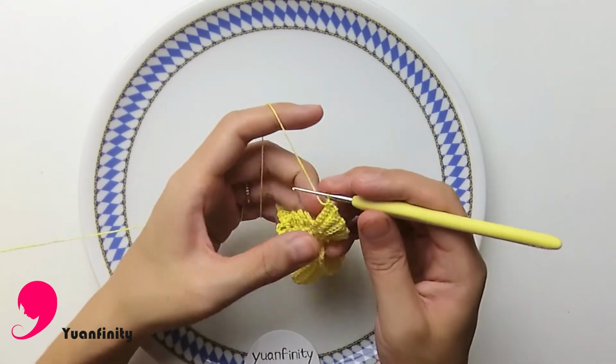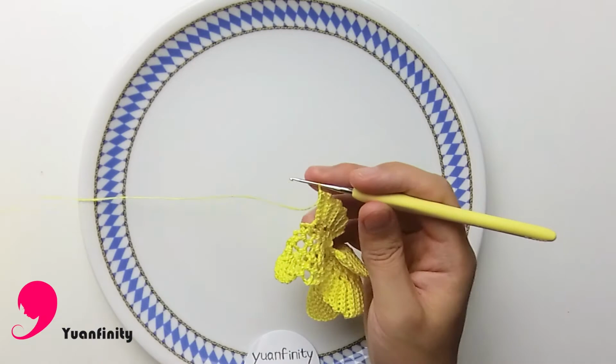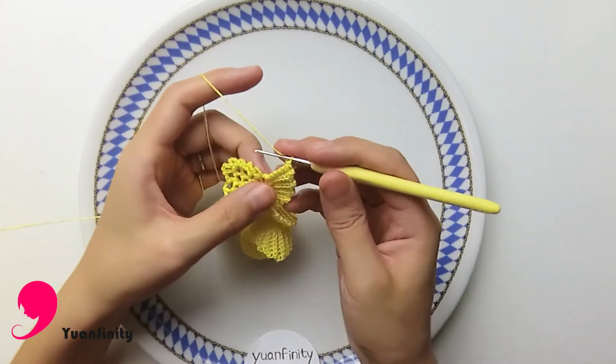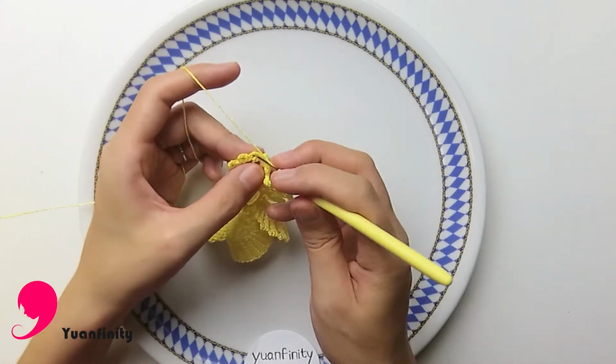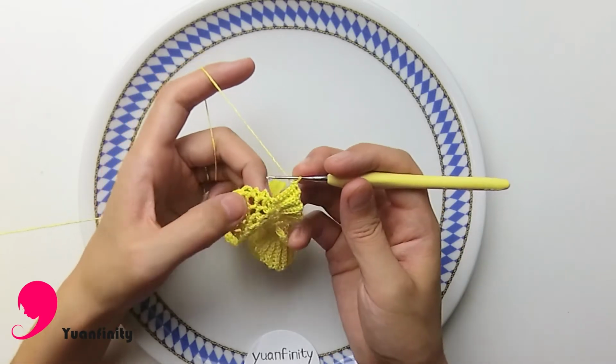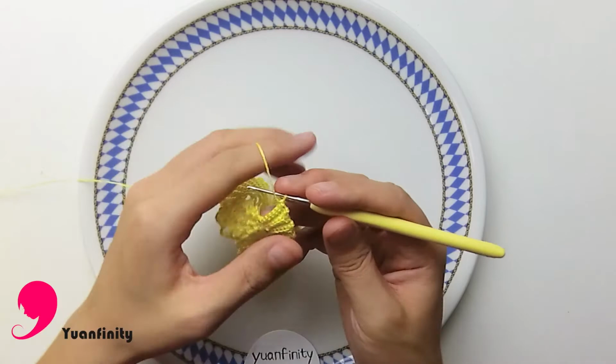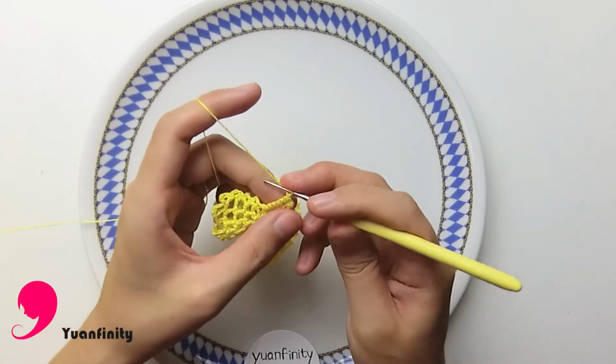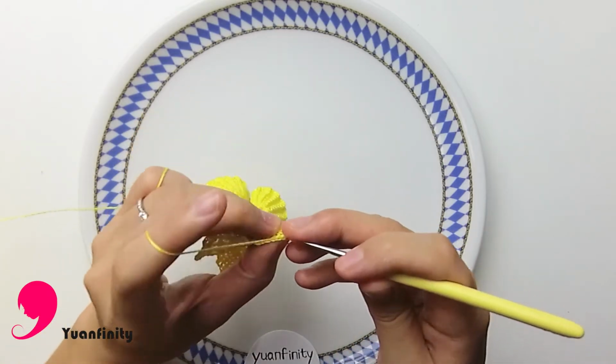And now we already have 7 stitches in the row, so we will stop the increase. So we will make 7 stitches around the petal. So that means 22 rows of 7 stitches of single crochet.